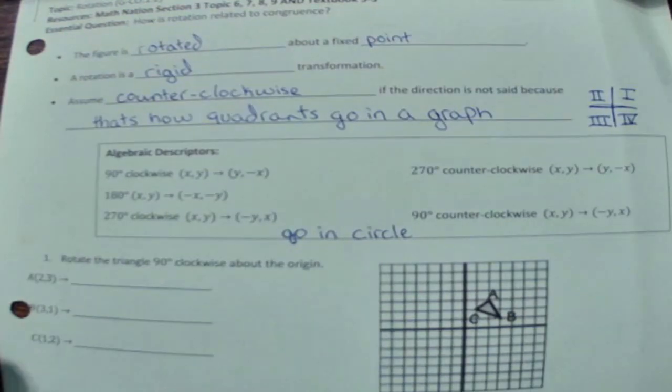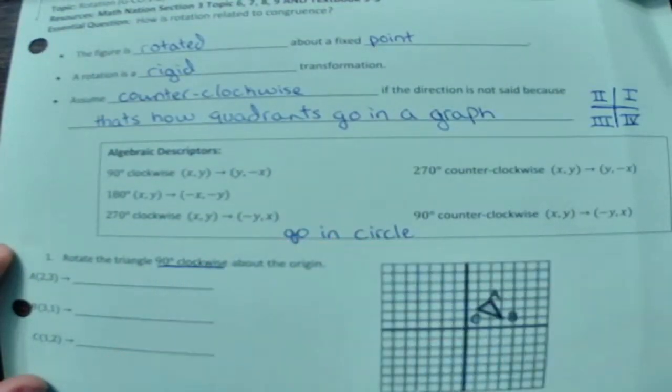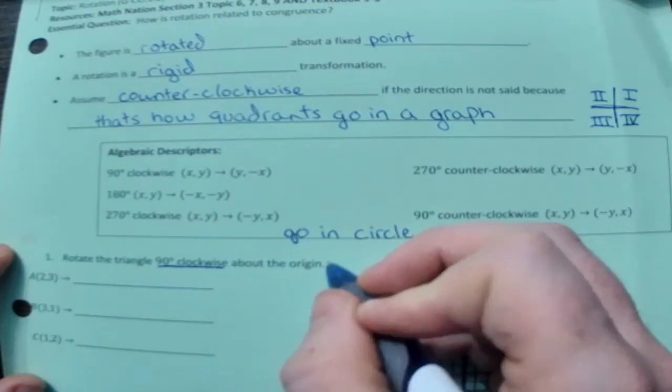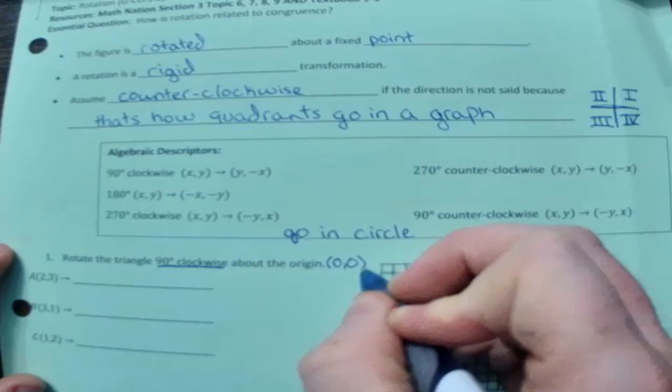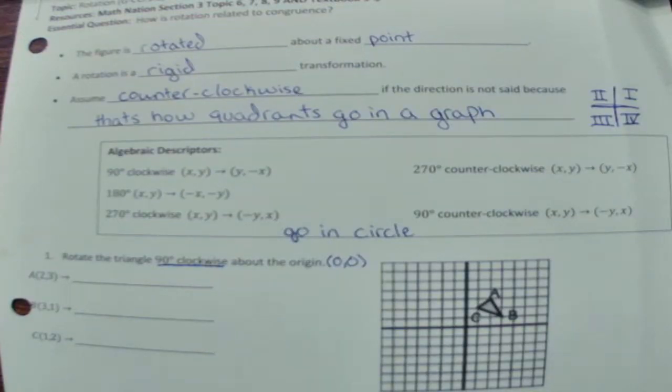Very good, student. So the first example that we're actually doing says, rotate the triangle 90 degrees clockwise about the origin. Now the origin is at (0, 0), so it's where the x and y axis meet. If we go 90 degrees clockwise, what do? Hey, teach. I'm pretty sure the x, y would flip, and then whatever used to be the x value would change. I think I'm right on this one. You are right again, student.